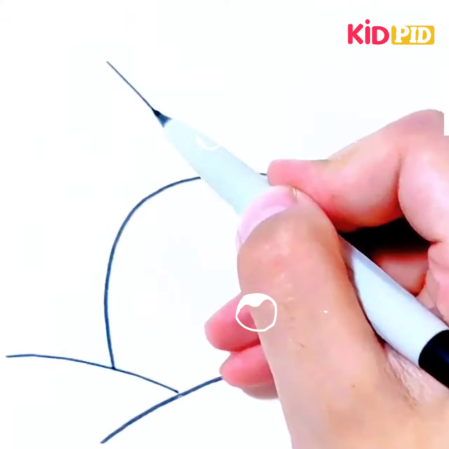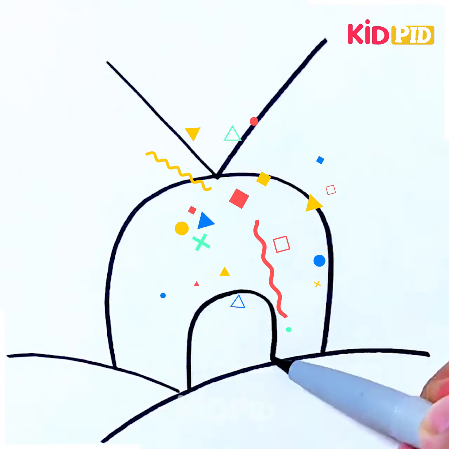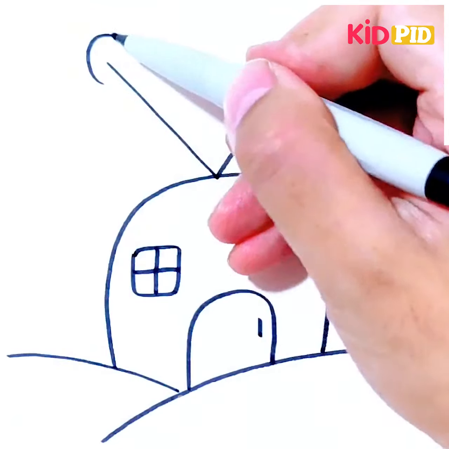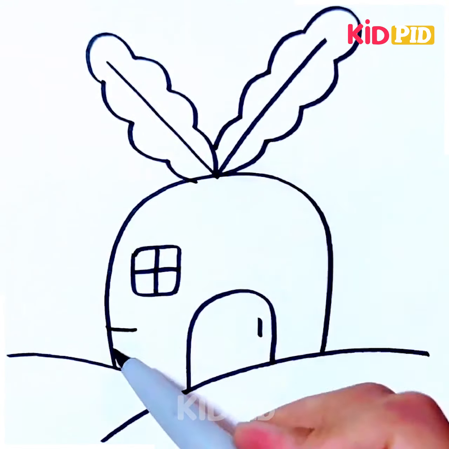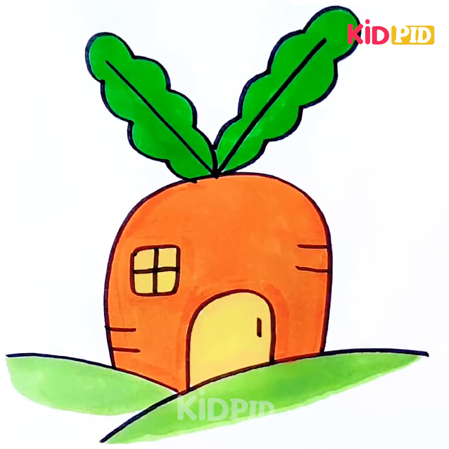Let's go further and try to make this carrot. If we talk about the difficulty level of this type of painting, then this is the easiest of all. You just have to make some slanting lines over which you just have to make a bulge in, and then the leaves are to be made. You can see the window and the door are also added. This looks so cute and so easy.